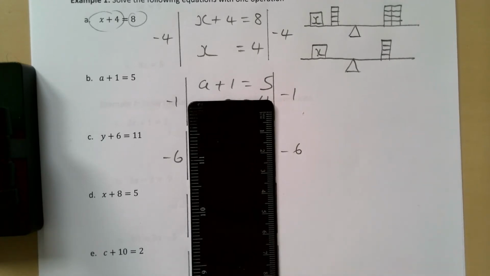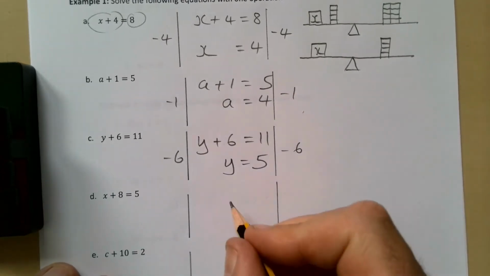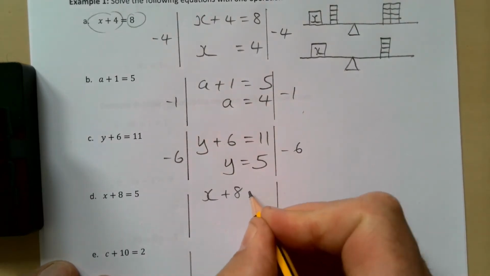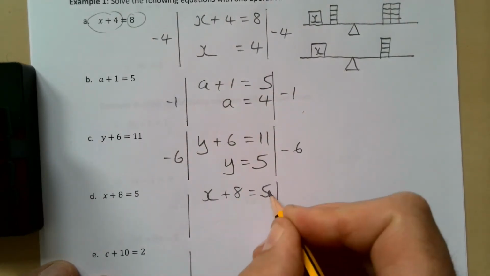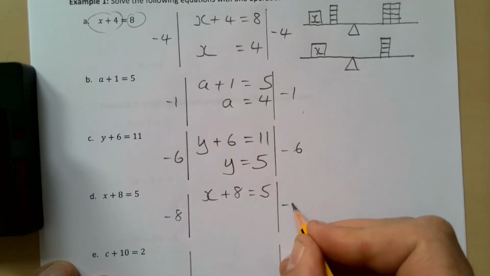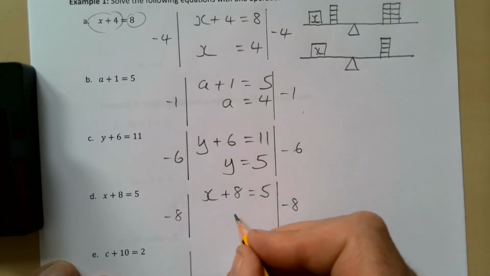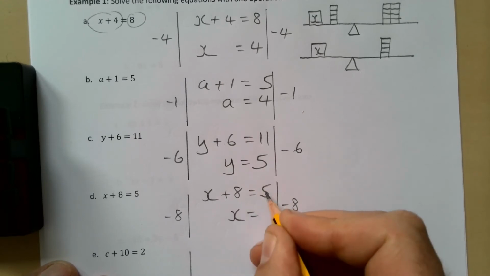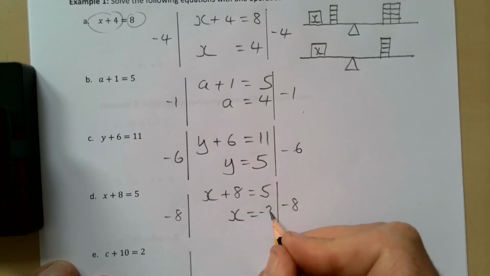So the next one, what does it say? x + 8 = 5. Slightly strange one, but we should be okay. So it's x + 8 = 5. I know the 8's bigger than the 5, but we want to get rid of this 8. We want to get the x on its own, so we're going to take away 8 from both sides. Take away 8 from here, we get x. Take away 8 from here, 5 take away 8, so it's actually going to be minus 3.